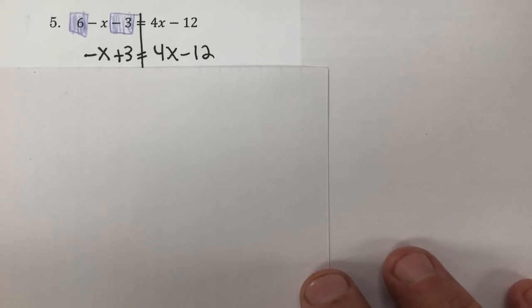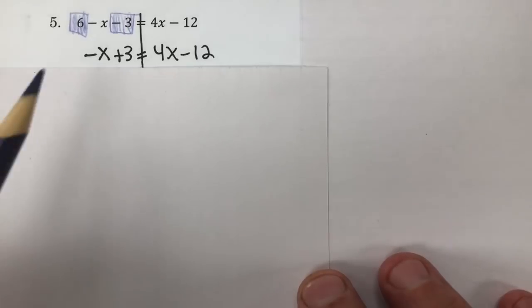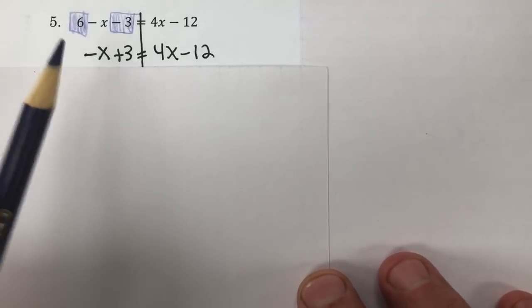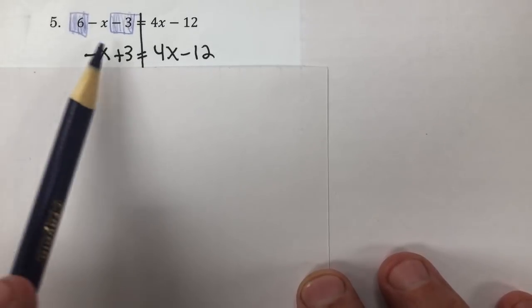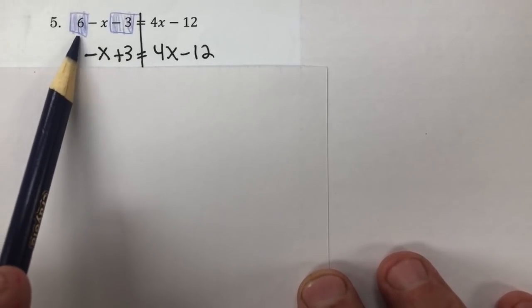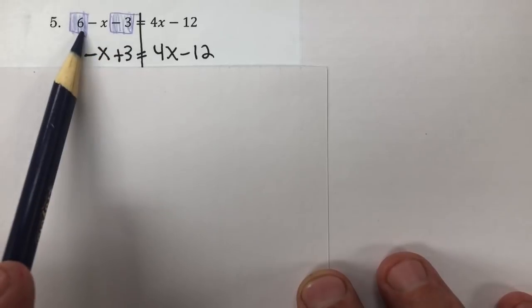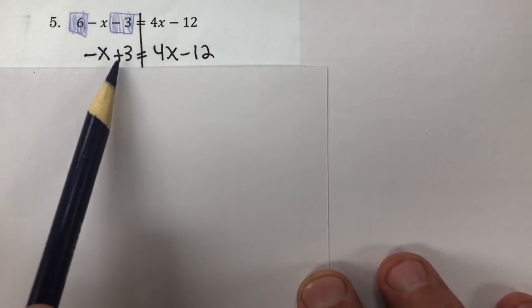In part 2, question 5, I need to find out how many solutions does each equation have. So I'm going to simplify this equation and solve for x. So first I need to combine like terms. 6 minus 3 is 3.